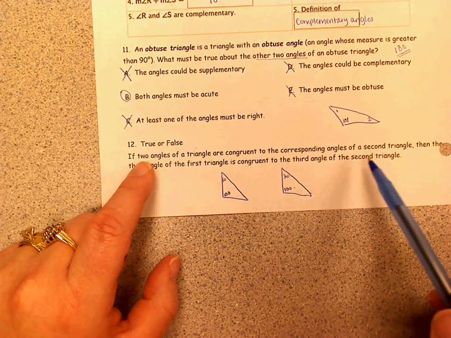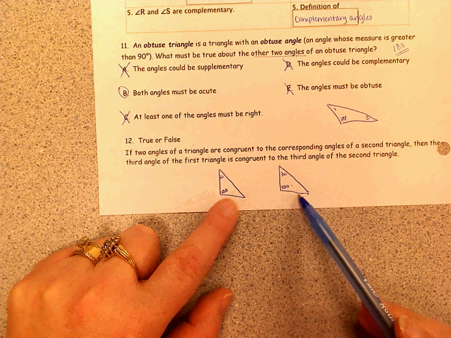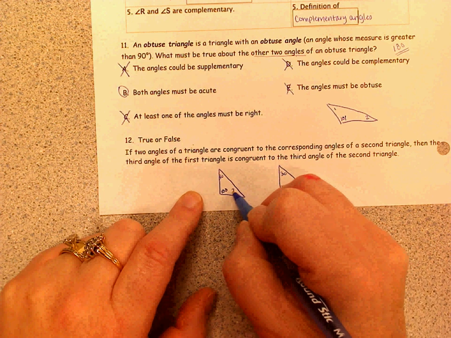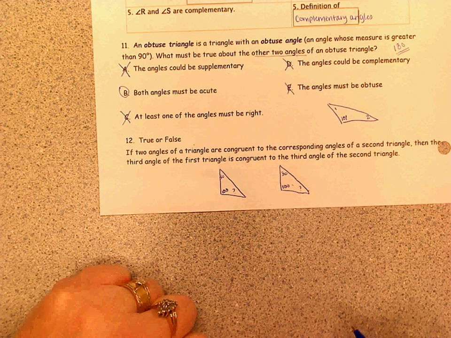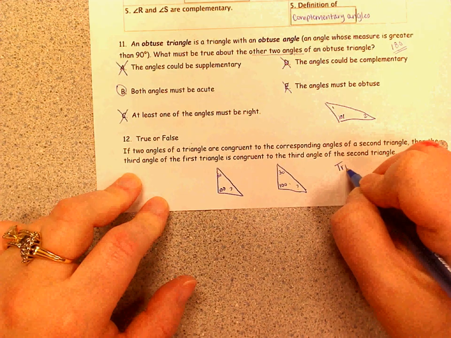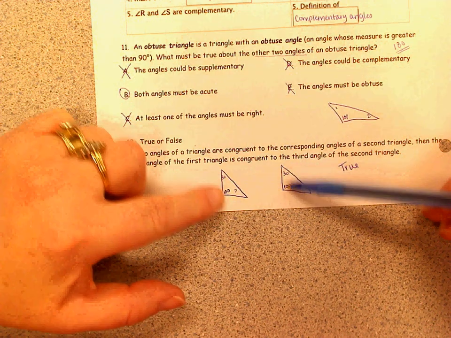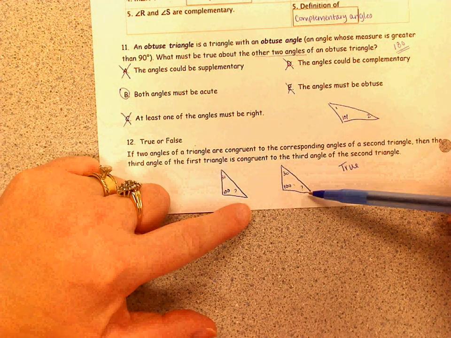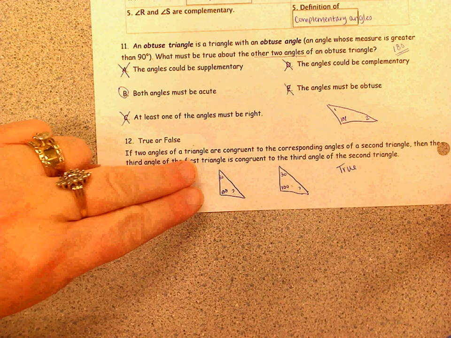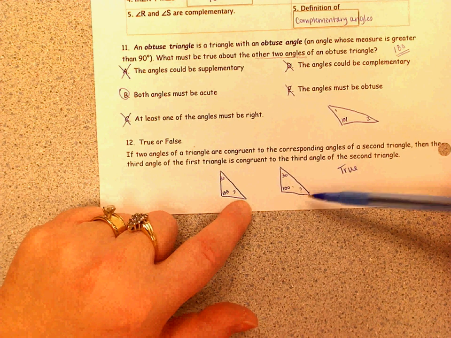Two angles of this triangle are congruent to two angles of this triangle. What it's wanting to know is, does that mean that the third angle of each of the two triangles are congruent as well? And of course that would have to be true. Since the sum has to be 180, if these both have a sum of 130 with the first two, then that leaves 50 degrees for both of them in the third angle. So yes, if two angles of one triangle are congruent to two angles of the other, then the third angles have to be congruent as well.